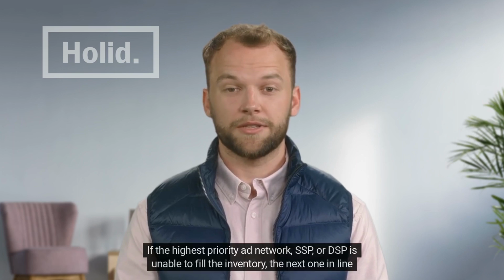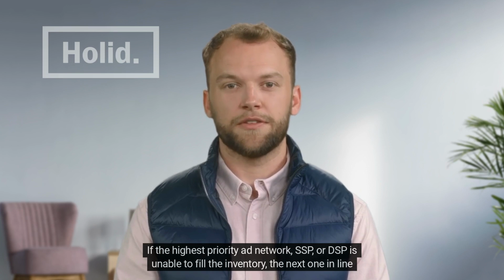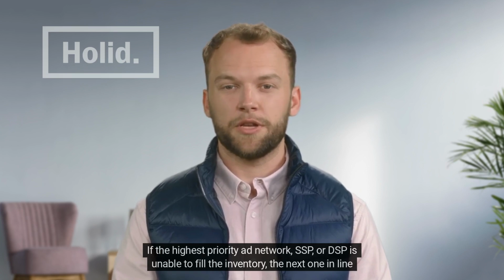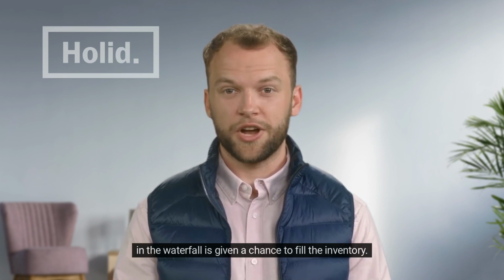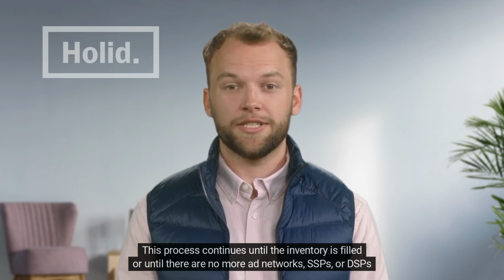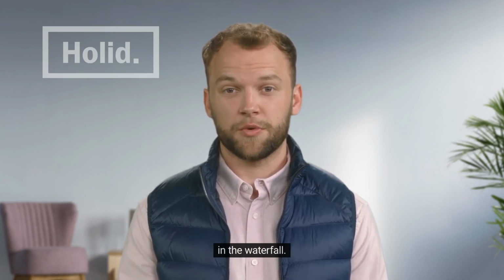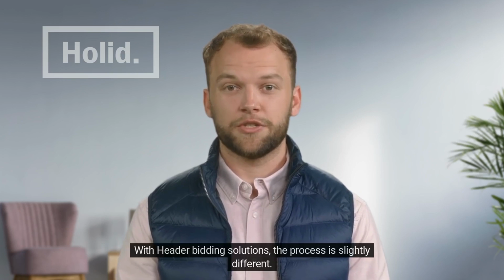If the highest priority ad network, SSP, or DSP is unable to fill the inventory, the next one in line in the waterfall is given a chance to fill the inventory. 4. This process continues until the inventory is filled or until there are no more ad networks, SSPs, or DSPs in the waterfall.